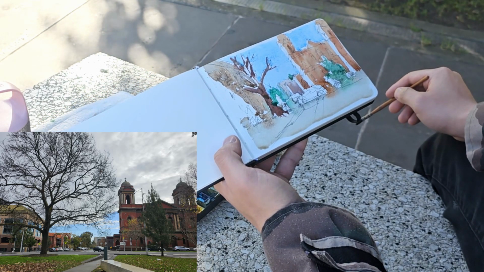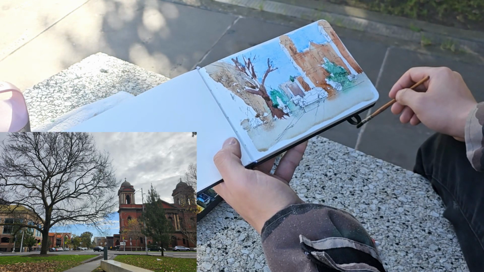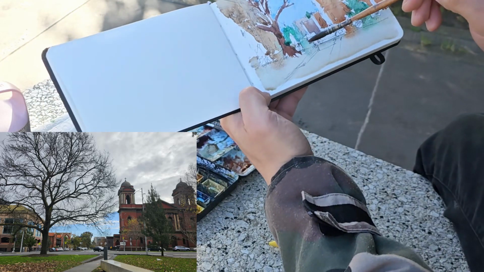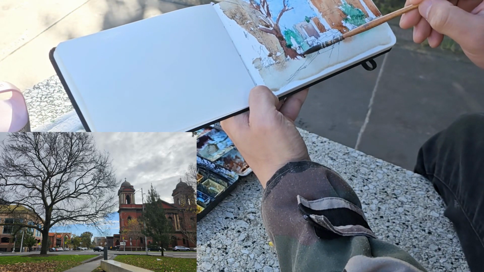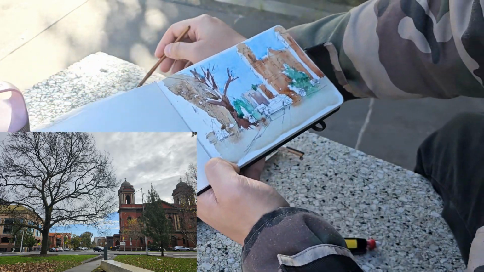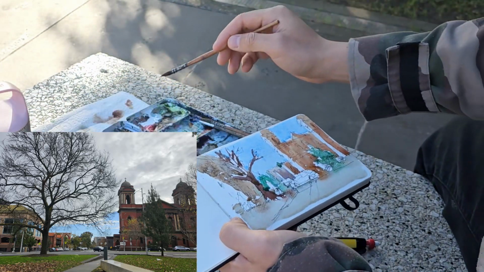Good. I will also get this shadow in for the tree. A little bit of the shadow perhaps just running. Ooh, let's not do that just yet actually. Probably let it dry.